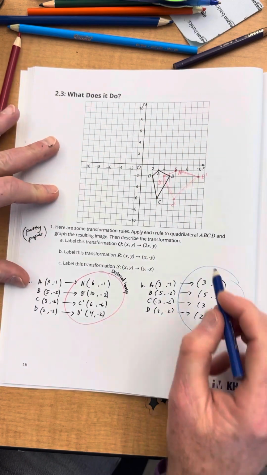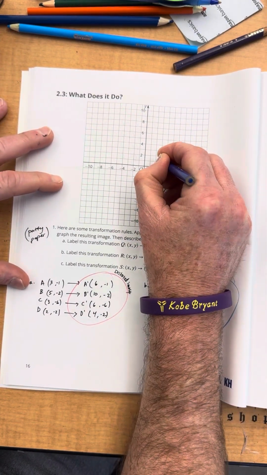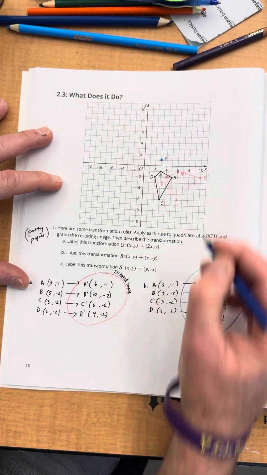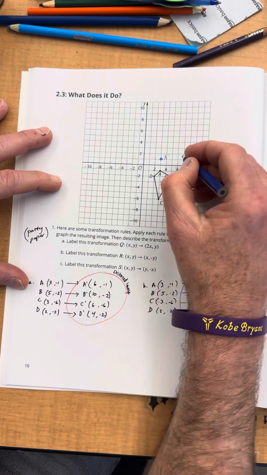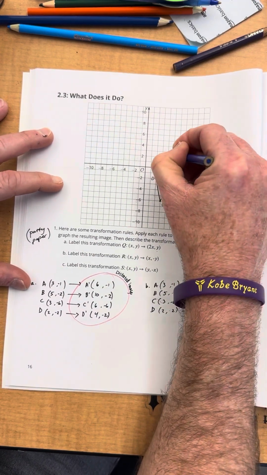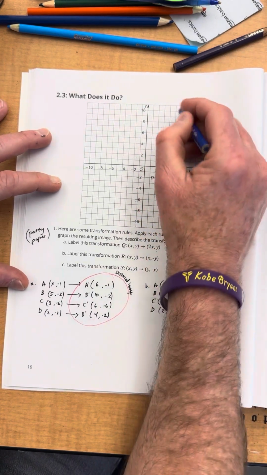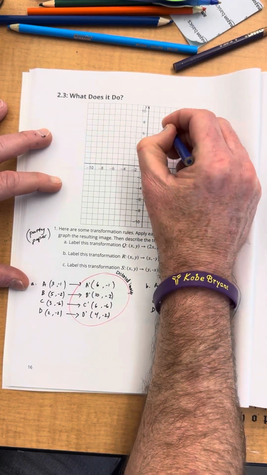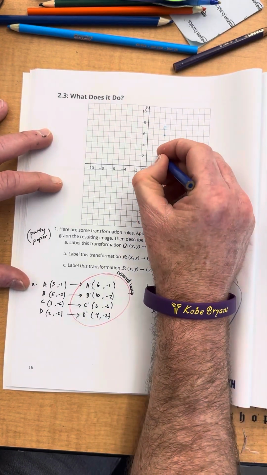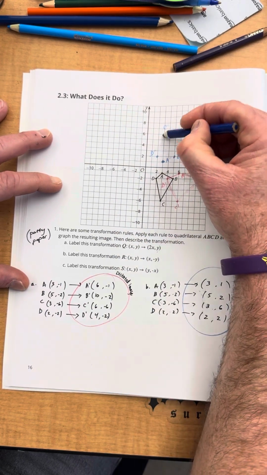All right, 3, 1 will be A double prime. 5, 2, right there, will be B double prime. 3, 6, right here, will be C double prime, and 2, 2 is D double prime. Now, connect the dots.